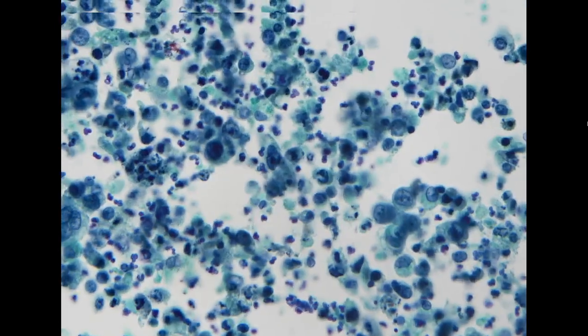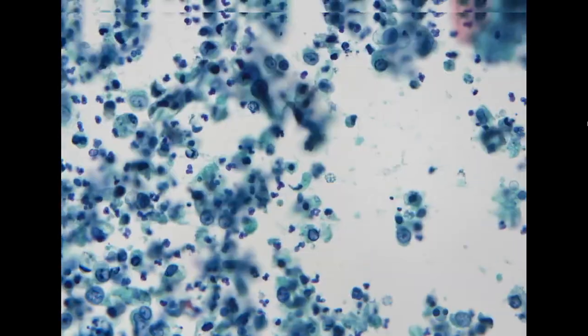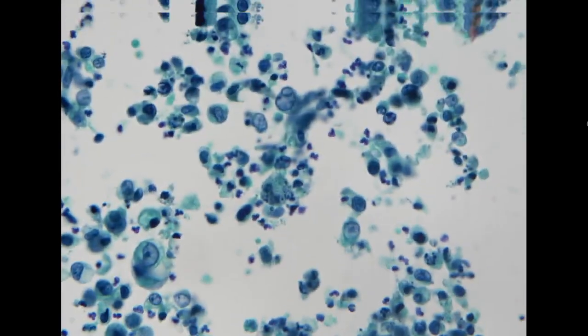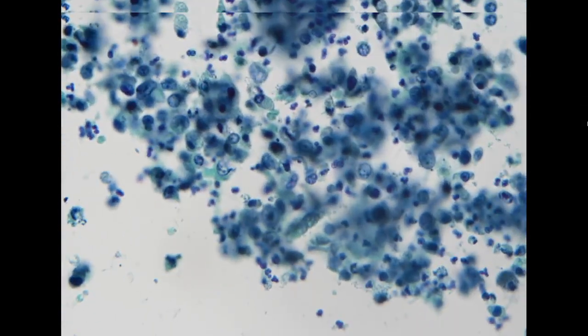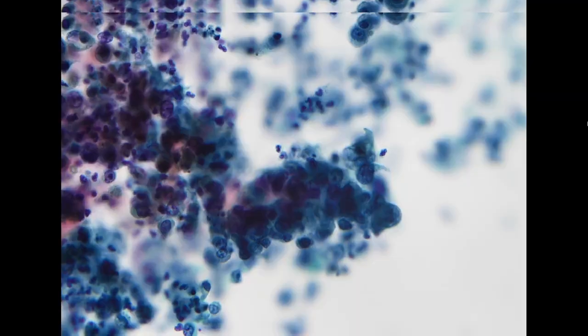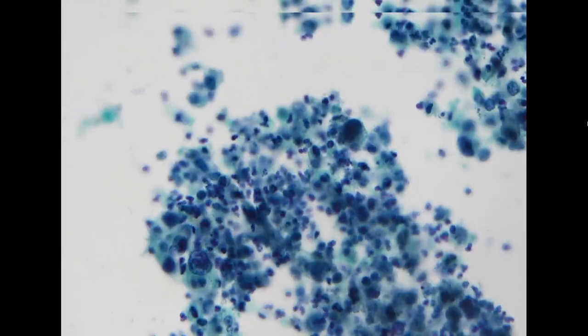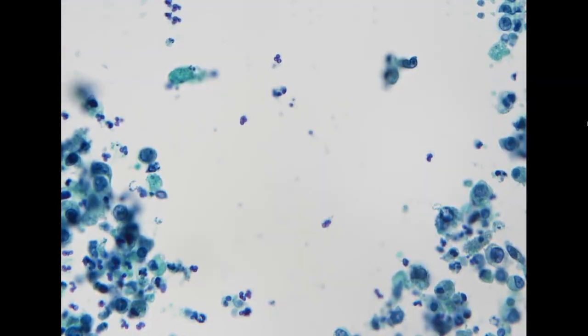The problem is that sometimes we don't have this amount of cells. So in our hospital, the clinician usually orders 3 different passes of urine cytology specimen just to increase the diagnostic sensitivity. So this is diagnostic for high-grade urothelial carcinoma.